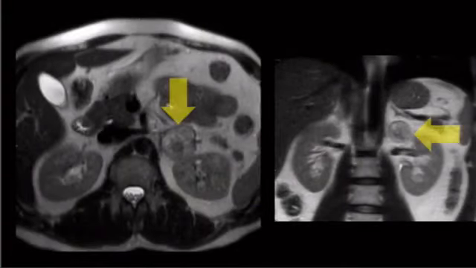All right, what about this guy? That thing. So we have a T2 axial coronal. It's an adrenal mass, right? And it's T2 hyperintense. So it's pretty classic for a pheo, right?